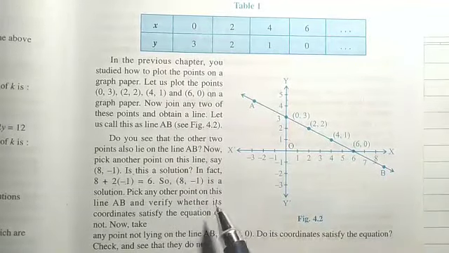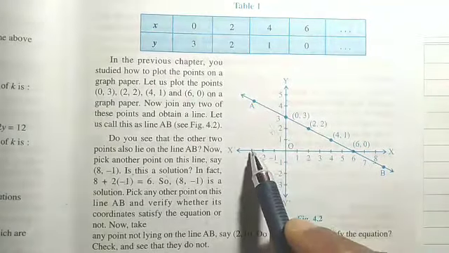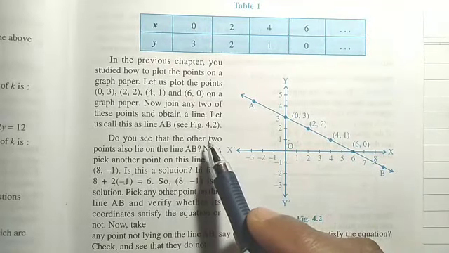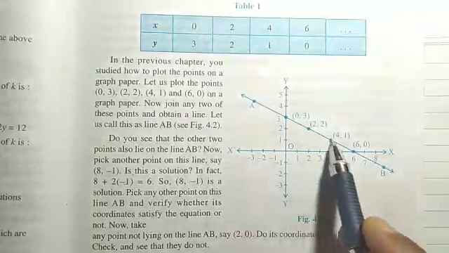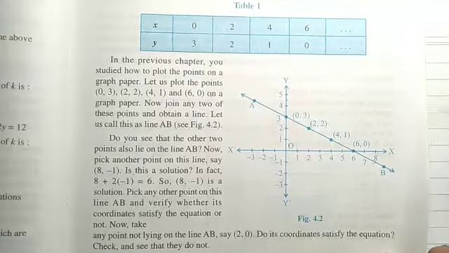Pick any other point on this line AB and verify whether its coordinates satisfy the equation or not. A, that is (-3, 4), also will satisfy this equation. So how many points are there on the straight line? All the points are solutions of that linear equation in two variables.